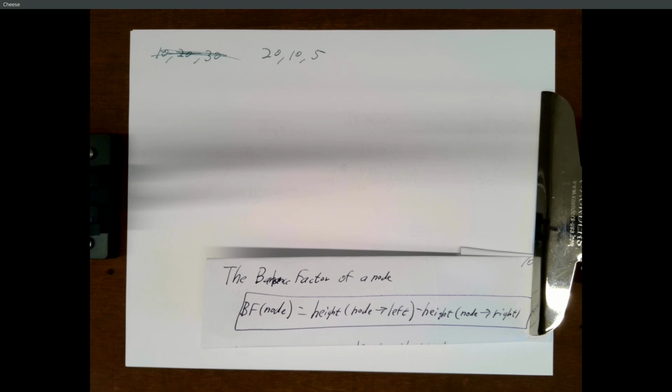And then the right subtree is null, which is negative 1, so 1 minus negative 1. Yeah. Once it sees that. Alright, so that's the unbalanced tree.